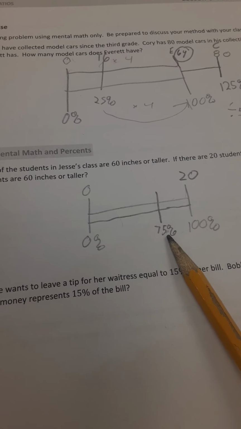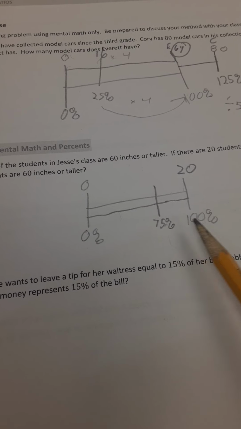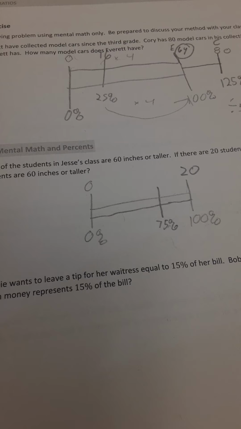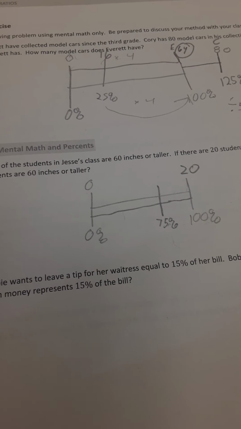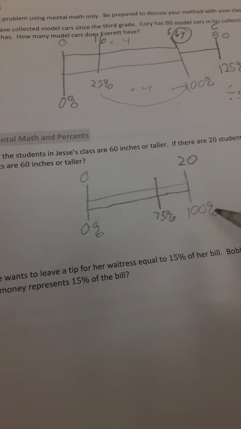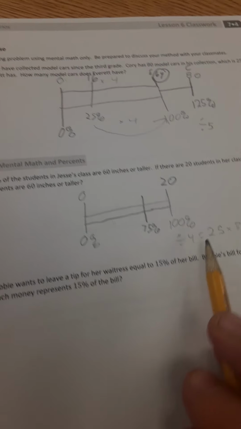No. But what goes into both of these? What's a factor of both of these? If you said 5, you're correct. If you said 25, you're correct. I'm going to do 5 this time just to show how it still works. I want to actually do both with you. So I know I have to divide this by 4 to get to 25, and then times it by 3 to get to 75, right? So let's do that real quick.